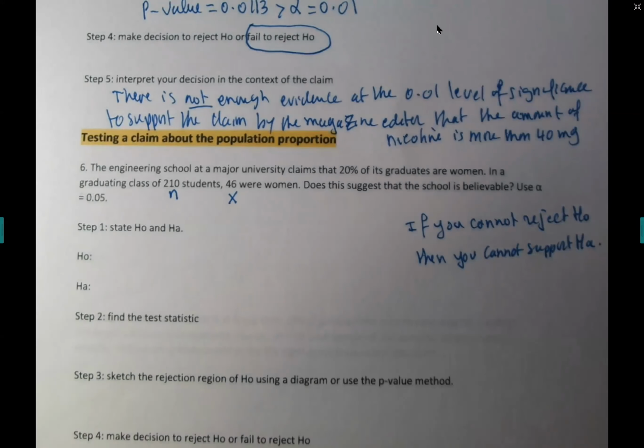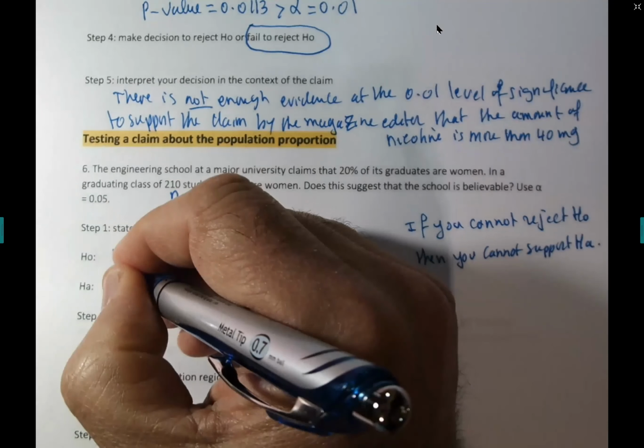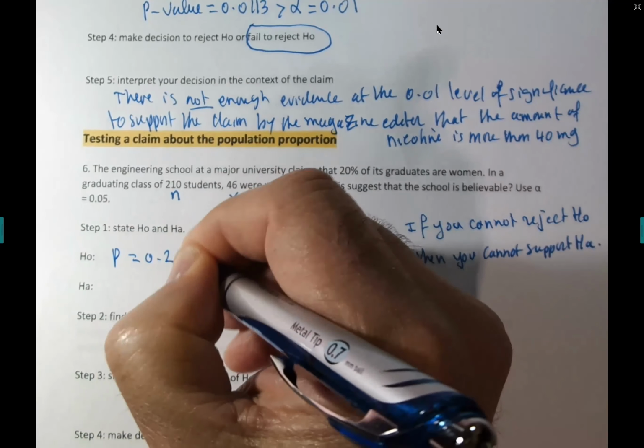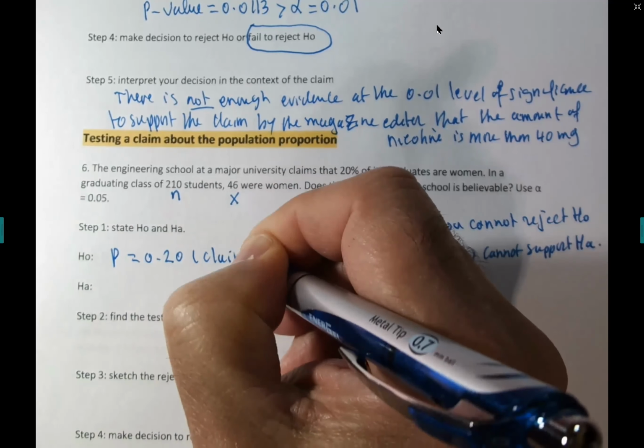So the school is making a claim that the percent of women who graduate from the engineering school is 20%. Who can help me write HO and HA? HO would be P equals 0.20. You got it. Excellent. And you agree with me that this is the claim?